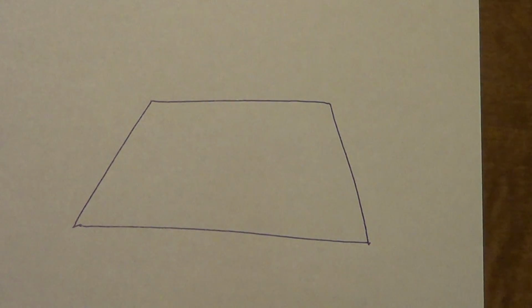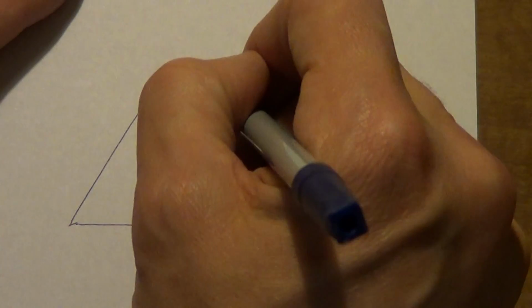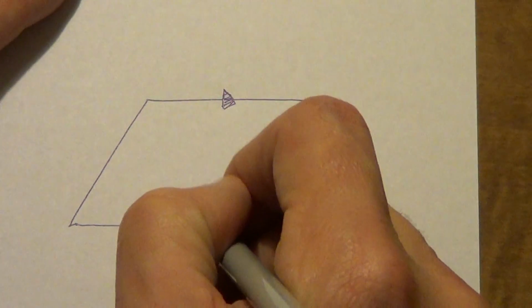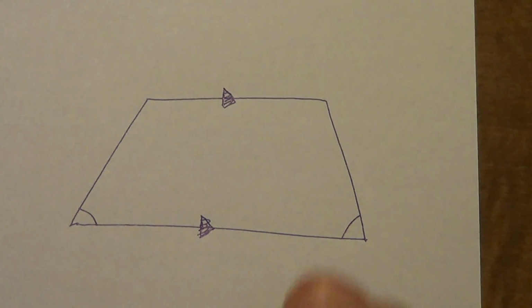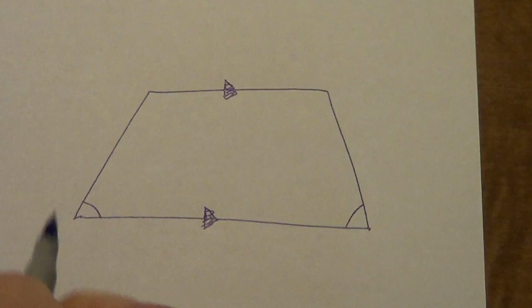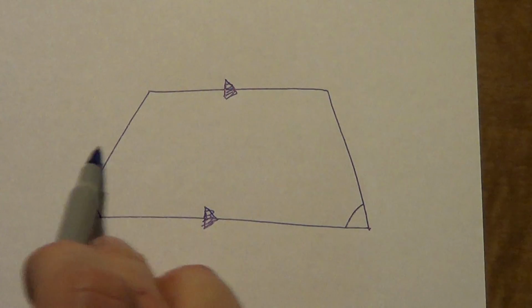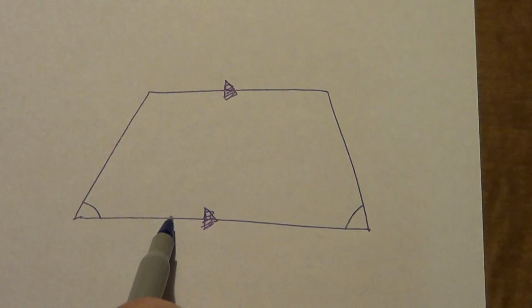The converse works like this. If I have a trapezoid, that doesn't look very isosceles, sorry, but if I have a trapezoid and I tell you that these angles are congruent, then you tell me it's isosceles. This is congruent to that, these two sides, the legs. Remember, the bases aren't going to be congruent.